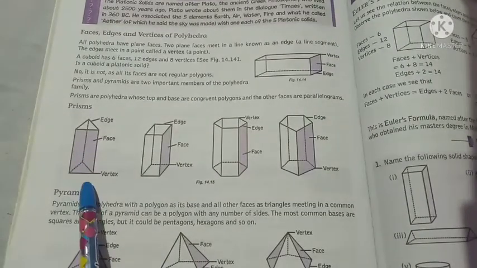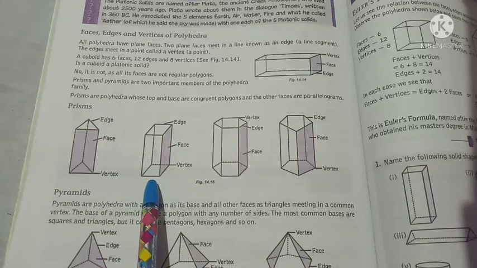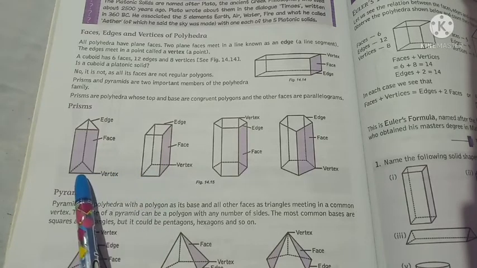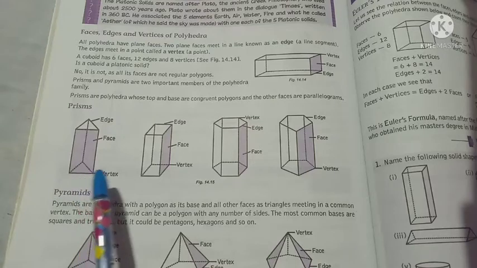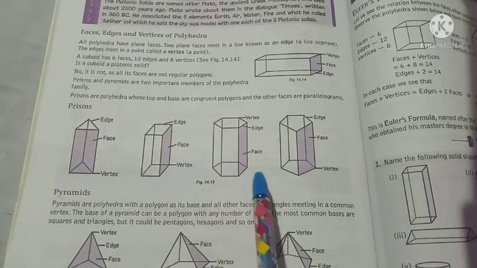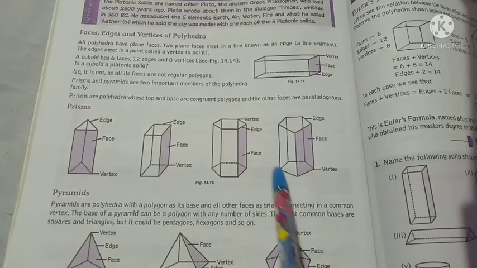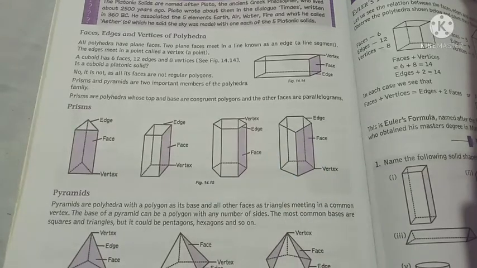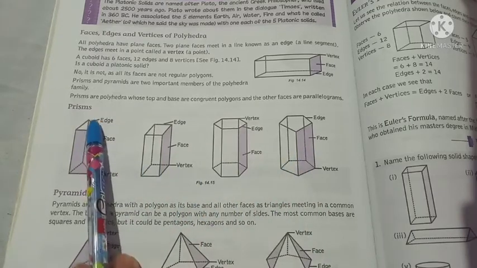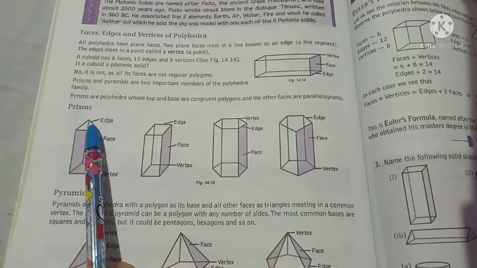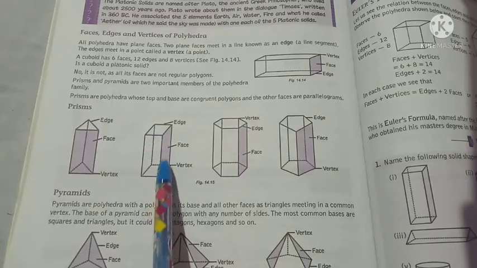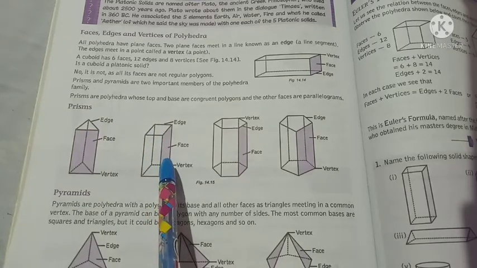Now this is the shape of a rectangular prism. This is a triangular prism. This is the shape of a rectangular prism. This is the shape of a hexagonal prism, and this is the shape of a pentagonal prism. Okay, so let's see how we can define these. You see this shape, rectangle, triangle. Their faces are in the form of what?